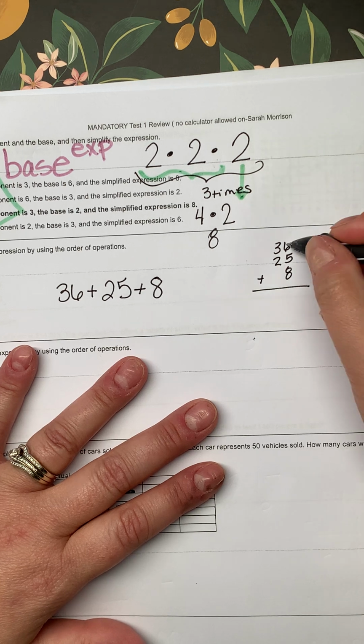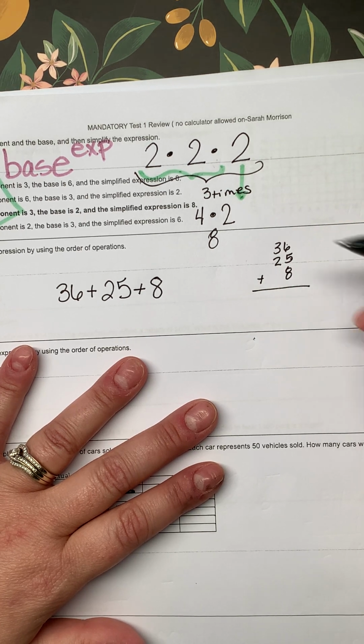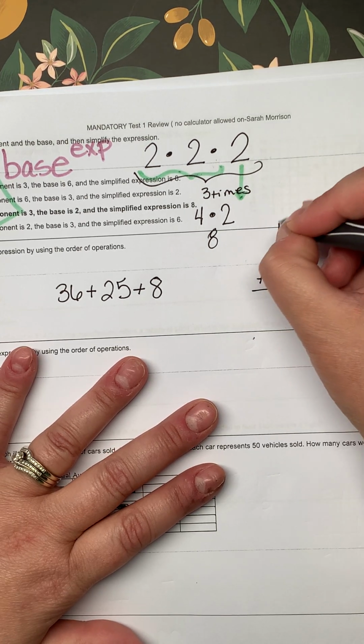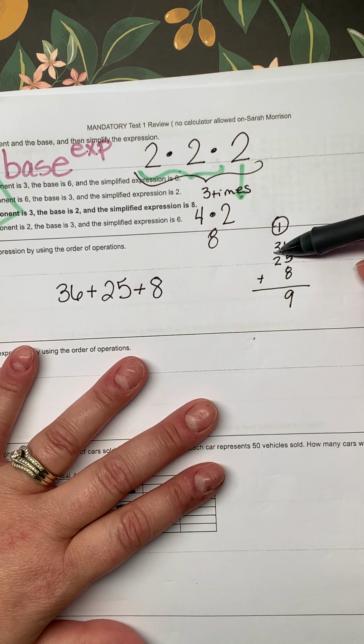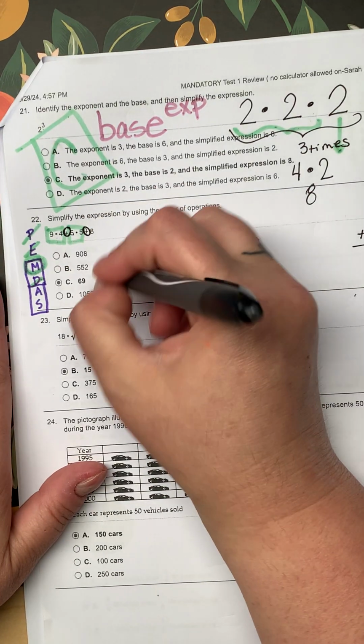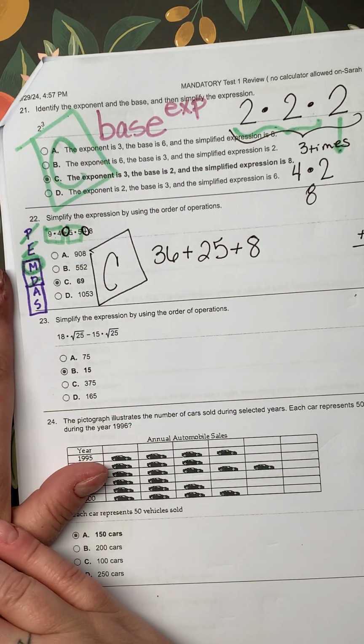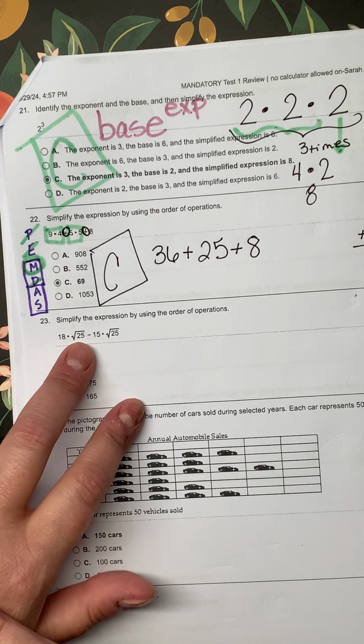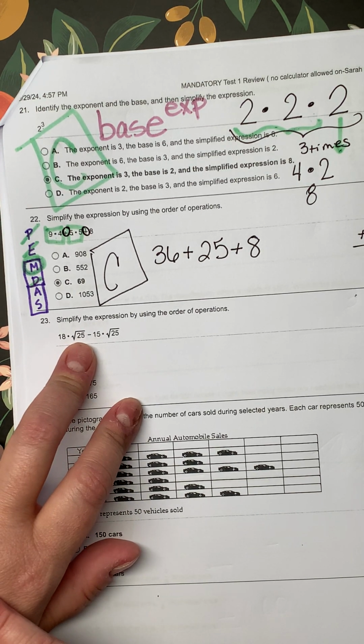Okay, let's add. 6 plus 5 is 11. Plus 8 is 19. Carry the 1. 1 plus 3 is 4. Plus 2 is 6. 69. C. Yee. Okay, let's check out 23. It has some square roots.